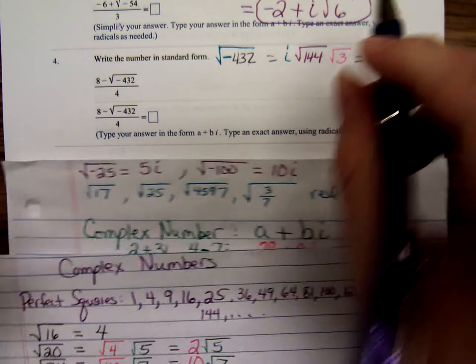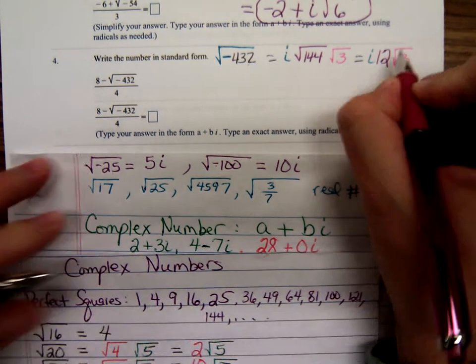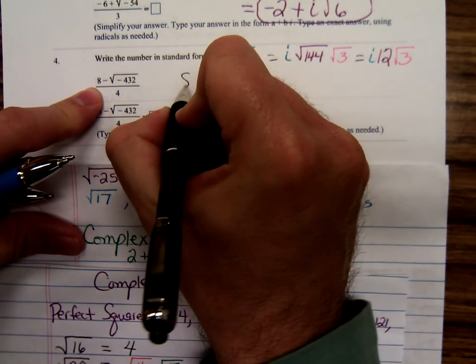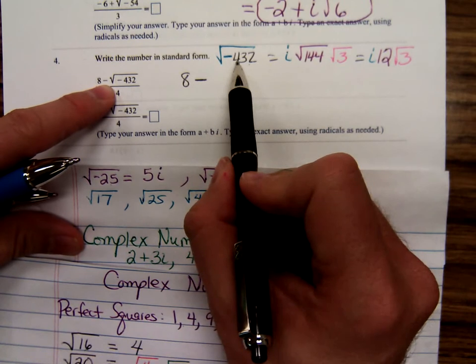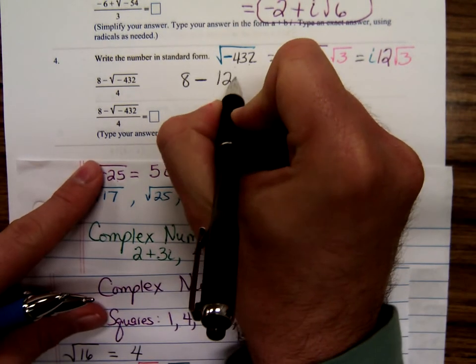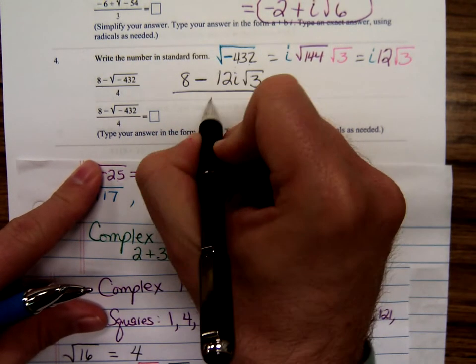And then square root of 3. So now it's similar to this one over here. We have the 8 minus, in place of that square root of negative 432, I'm going to put the imaginary number 12i square root of 3 all over 4.